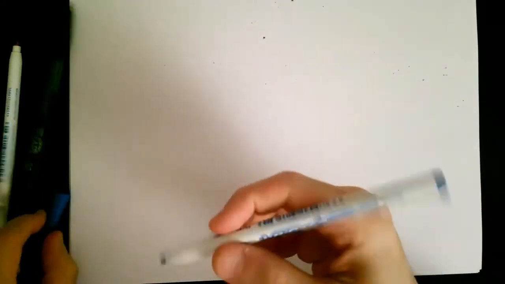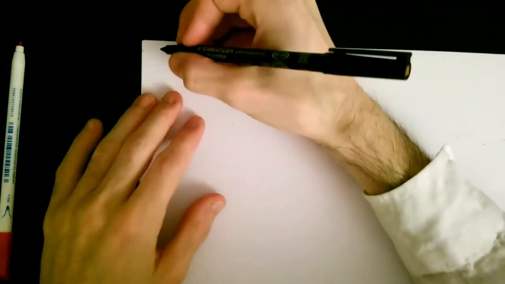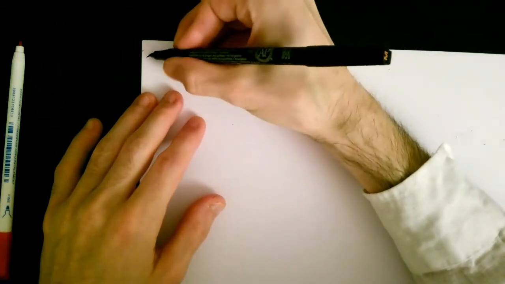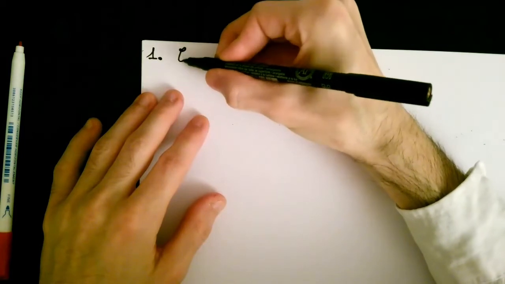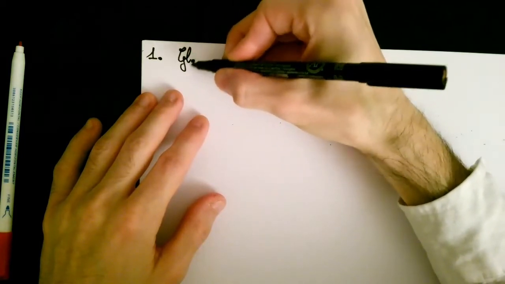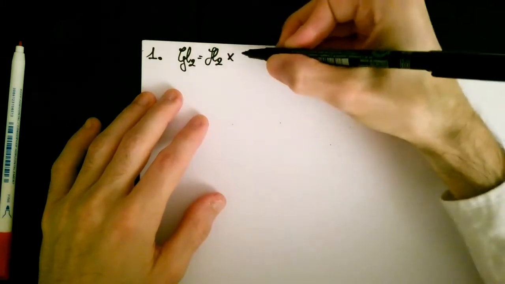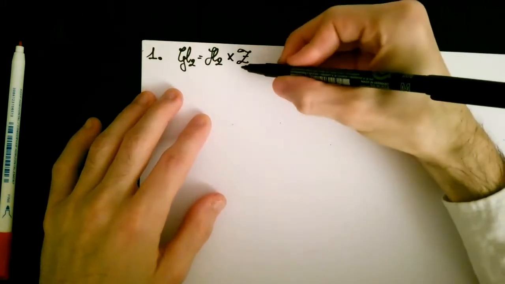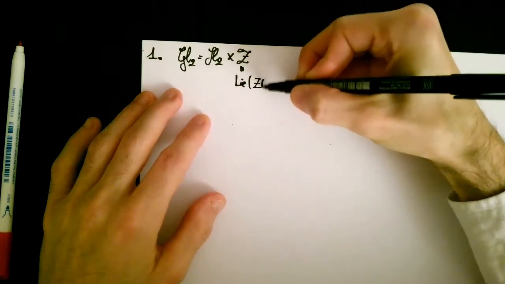We are now very close to the achievement of the main theorem. Okay, so let's consider the first point, which is the most difficult. We have the decomposition of the Lie algebra. So gl2 is sl2 times z, where z is the Lie algebra of the center of G.